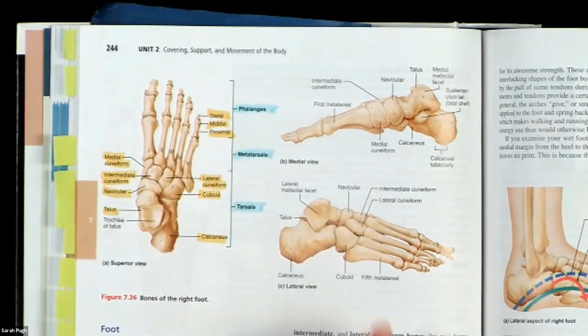All right, so we just went through all of your bones and your bone markings. I'm going to see if I can swap my camera real quick. Again, study the images that are in the textbook that we just went over.